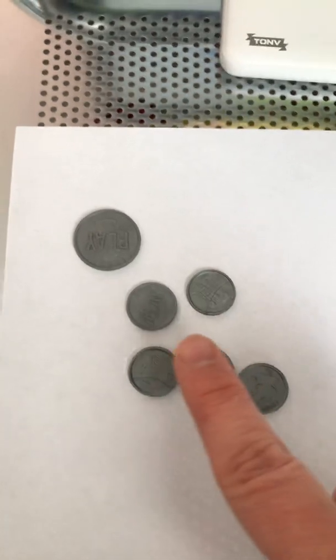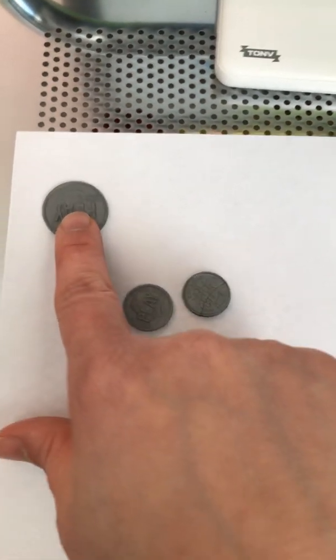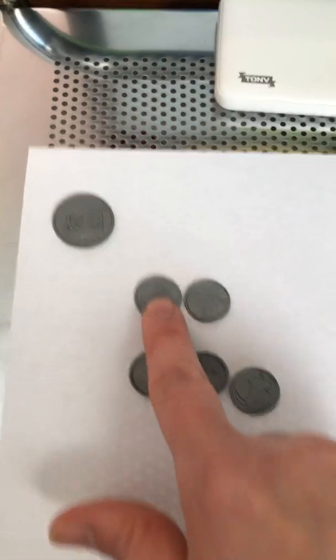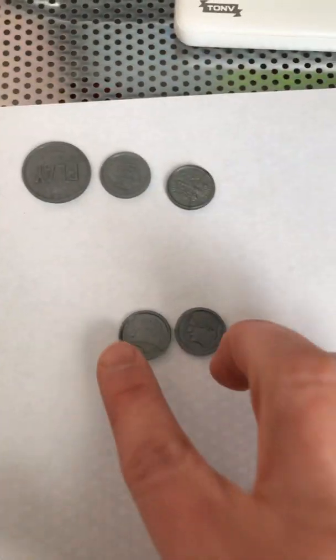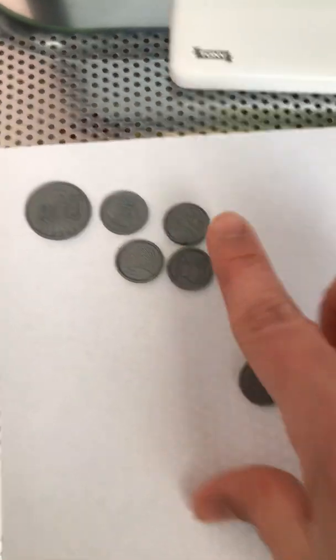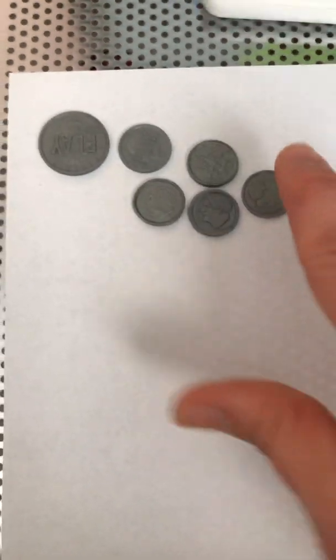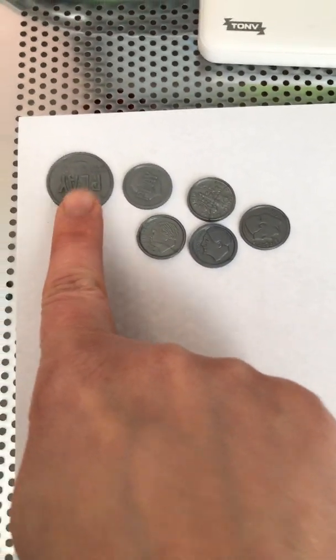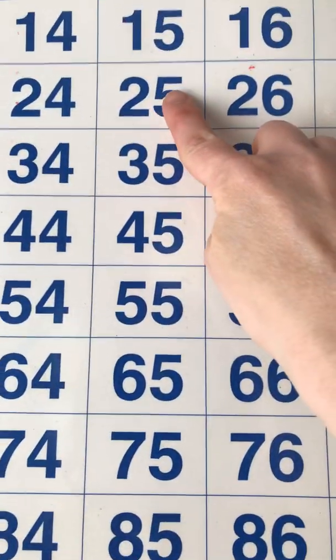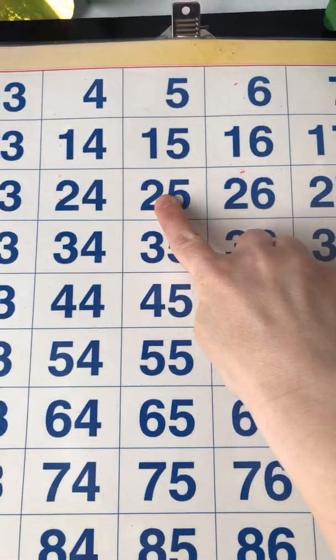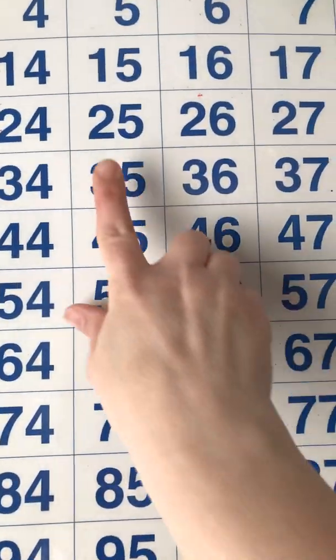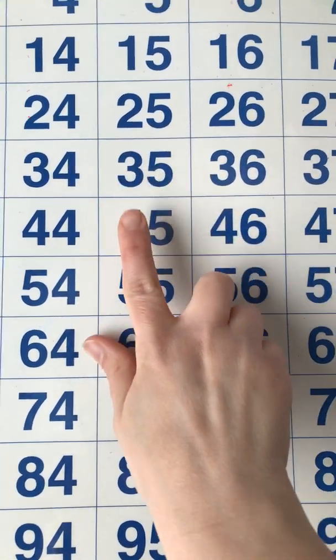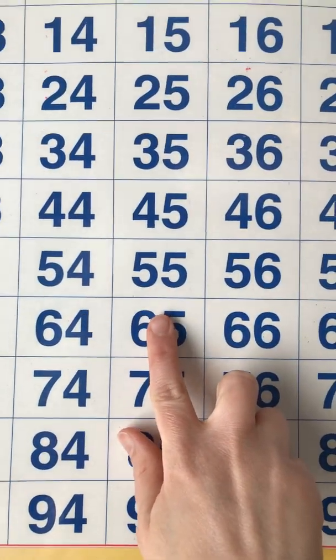So the biggest coin, the coin that's worth the most, is 25. So we would start with that. Then all my other coins are the same. And how much is a dime? Yes, a dime is 10 cents. So we start with a 25, and then we keep adding 10. Remember, when we count by tens, the only number that changes is the tens column. So if I start with a quarter, and then I add a dime, and a dime, and a dime, and a dime, all that's changing is the tens column.